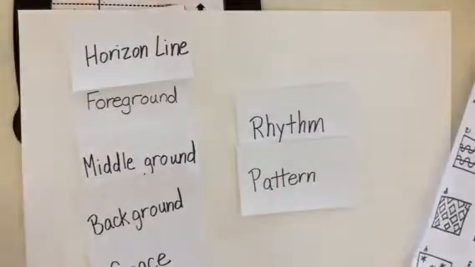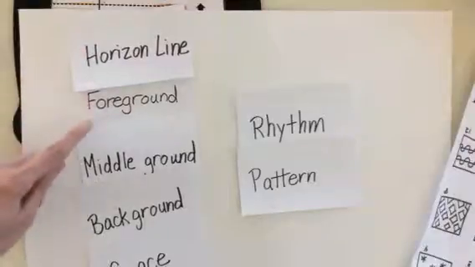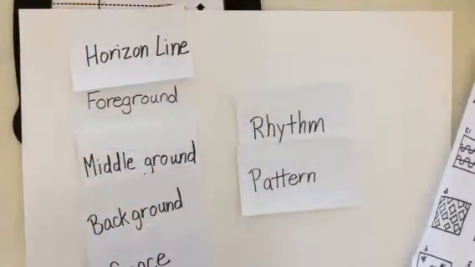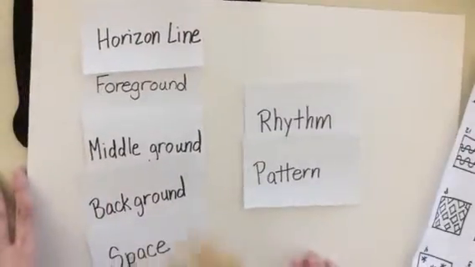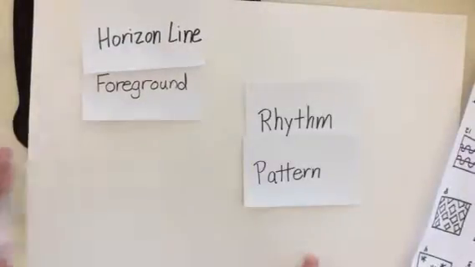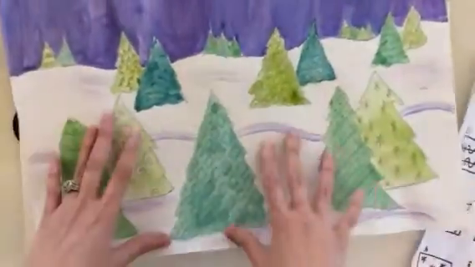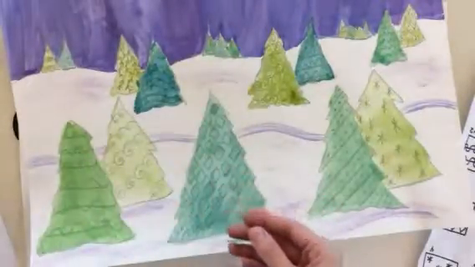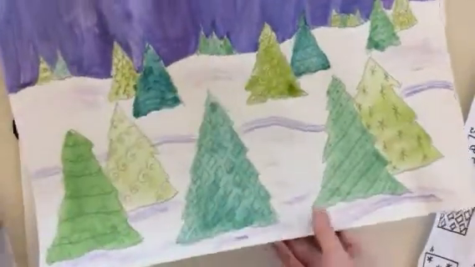In the last video, we talked about the terms space, horizon line, foreground, middle ground, background, rhythm, and pattern, and how we can apply them to a work of art. So if you'd like a review of any of those terms, you can always go back and watch the first video. So now I'm going to be showing you how we can create a winter landscape scene that has a sense of space and also rhythm.